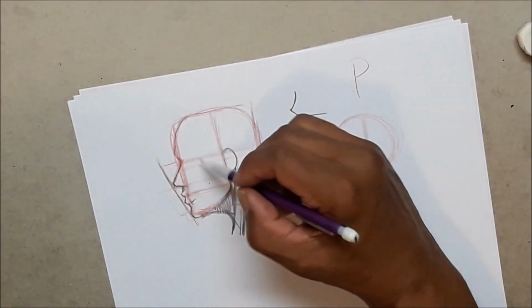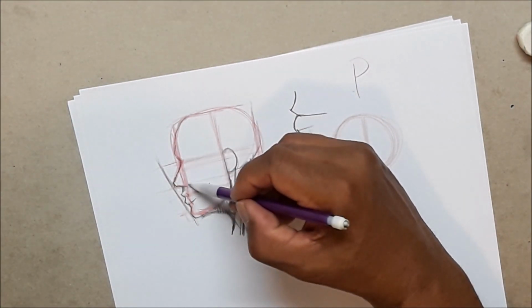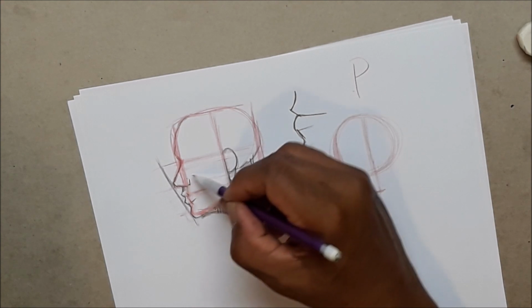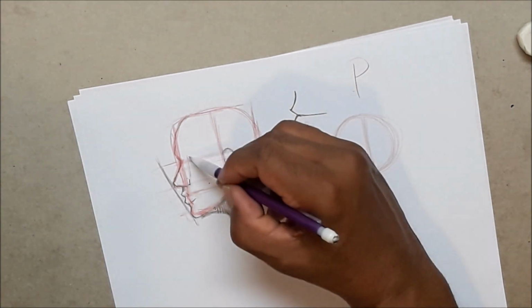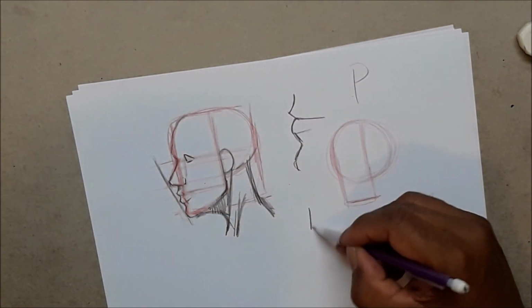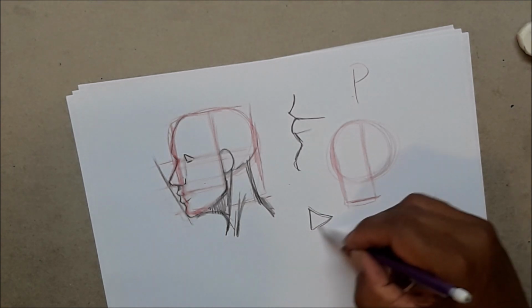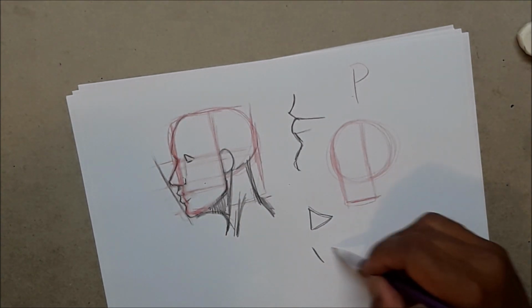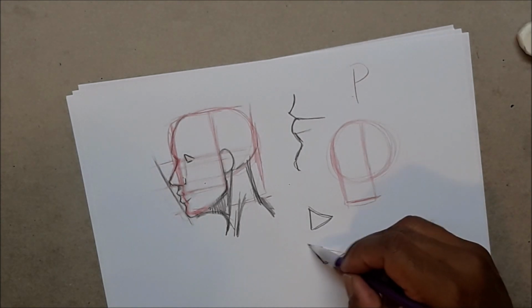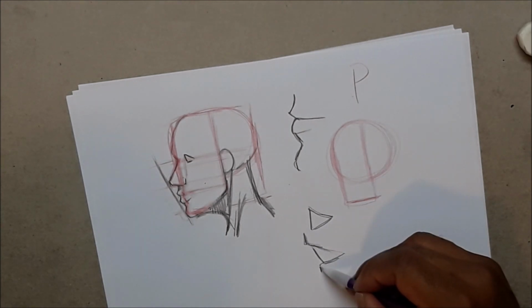Your eye is going to be, usually if your nose comes here, bring it in some, your eye is going to be there. And your eye is basically just a triangle. Like that. But the triangle is not flat like that. The triangle curves in like that, because this part is higher than this part.